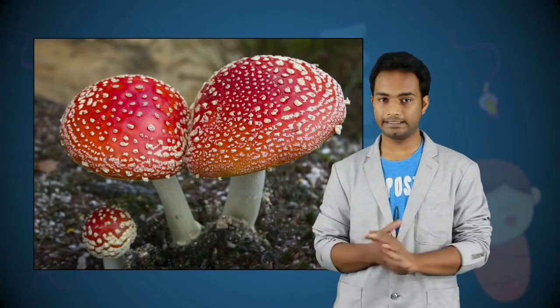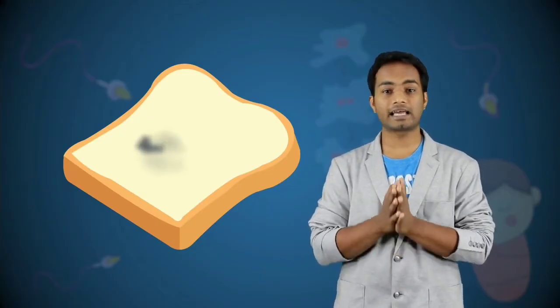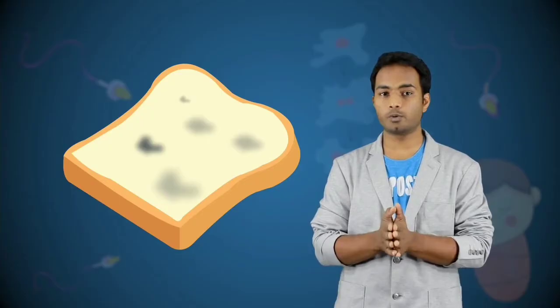This is actually an asexual method of reproduction and it's seen in some non-flowering plants like fungi and some bacteria. Now in this method, when the parent finds a nice surrounding environment, like when they're on a piece of bread, they start reproducing asexually and release hundreds of spores. And these spores start to become new plants.